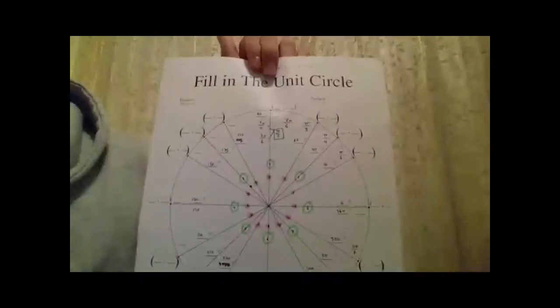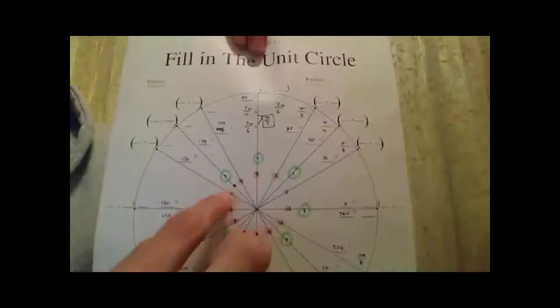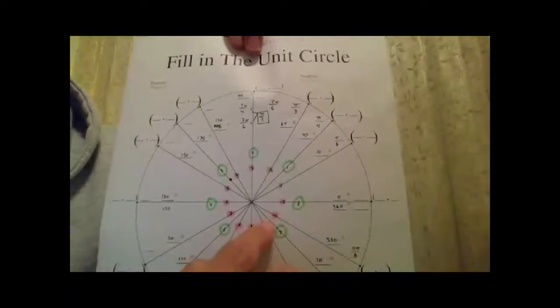To find radians, for the 30-degree angle, you mark your paper 1, skip 1, 2, 3, 4, skip 1, 5, 6, 7, skip 1, 8, 9, 10, skip 1, 11, 12.